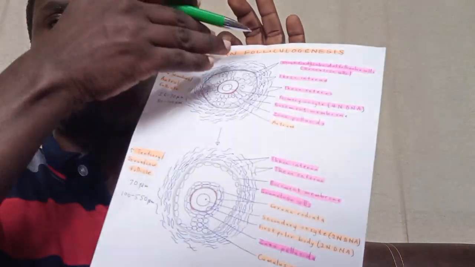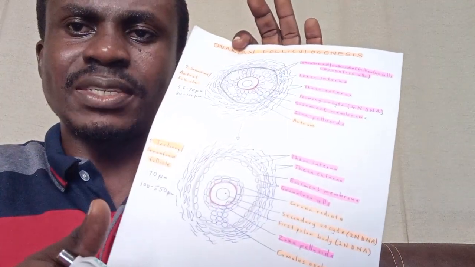Now, from this point, the antral development, what we see is that it is under the influence of follicle stimulating hormone. For this reason, we will say that the antral period and then the post-antral period is gonadotropin dependent.